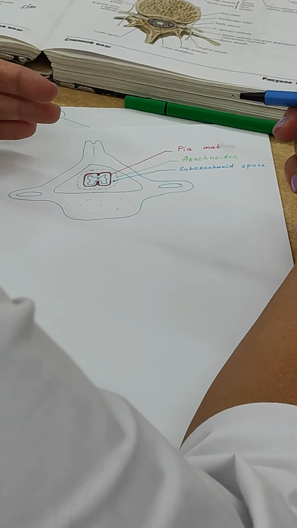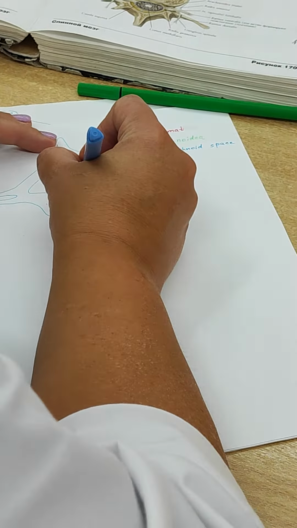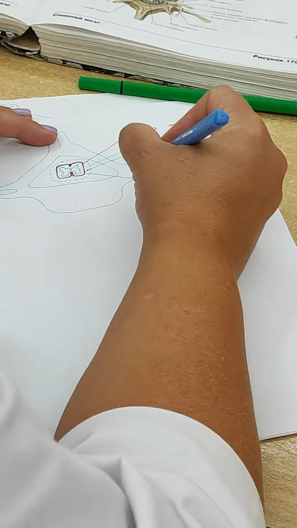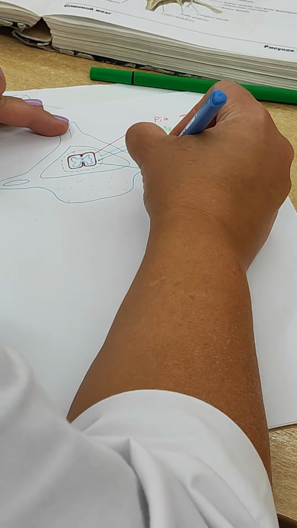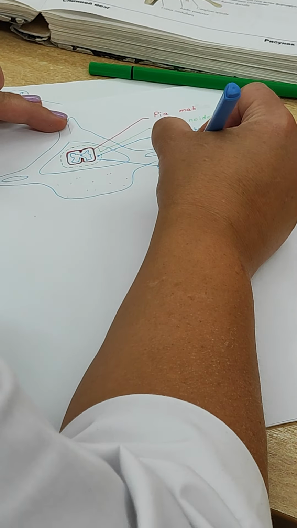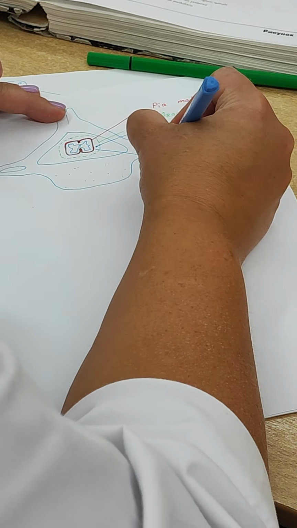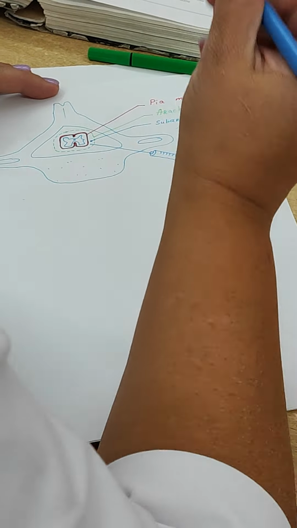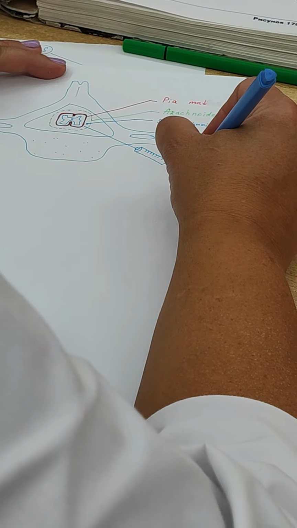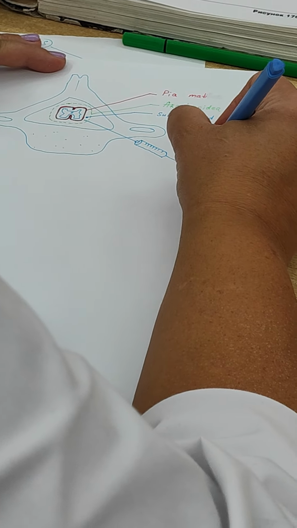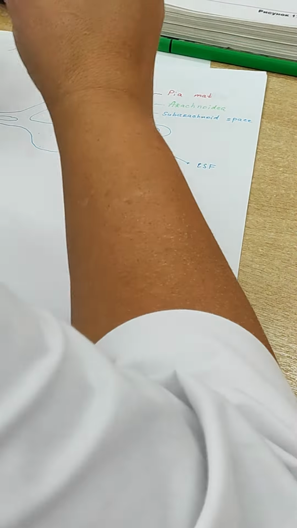In that space locates cerebrospinal fluid. Exactly from that space, we take this fluid for investigation. So in the subarachnoid space locates CSF, cerebrospinal fluid.